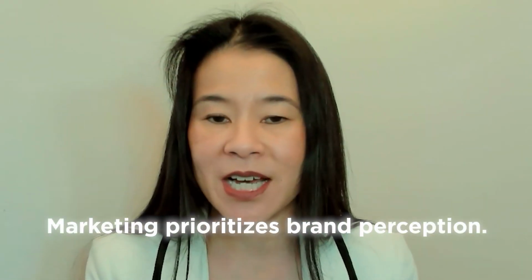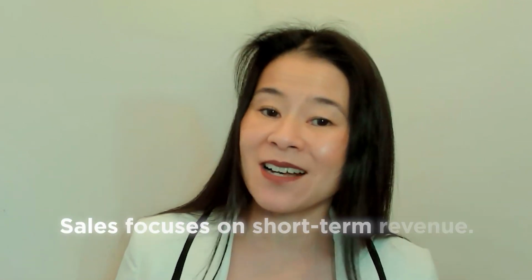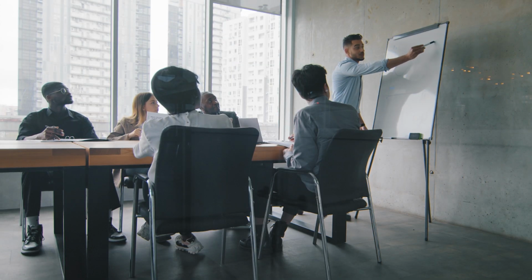Let's say you're leading a product launch and you're struggling to get marketing and sales aligned. Instead of focusing solely on your objectives, just take the time to understand theirs. Marketing might be prioritizing brand perception, while sales may be laser-focused on short-term revenue. Once you know this, you can frame your proposal in a way that speaks to both priorities. For example, this approach not only reinforces our brand positioning, but also creates an upsell opportunity that could drive immediate revenue. So that is one way to do it.